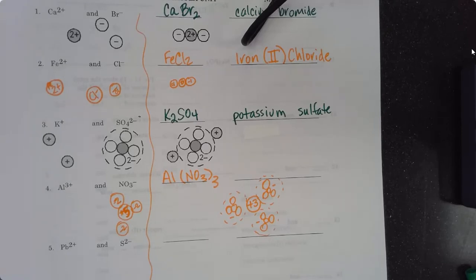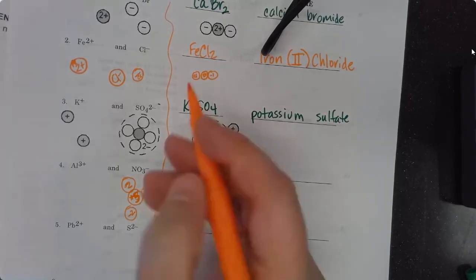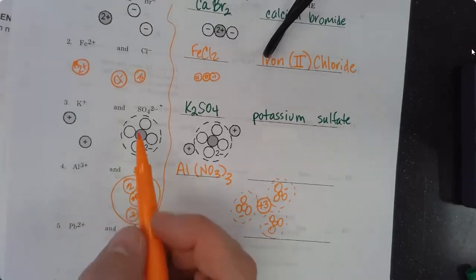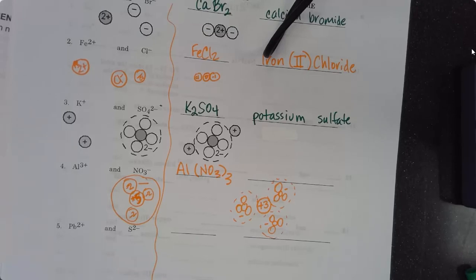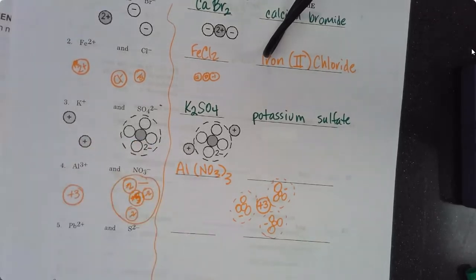The NO3 makes up 1 negative charge. It's this whole thing. It has 1 negative charge because the nitrogen has a +5 charge and each of the oxygens is -2. Wait, each of the oxygens. So one NO3 has 1 negative charge? That is correct. Okay. So you need 3 of them.